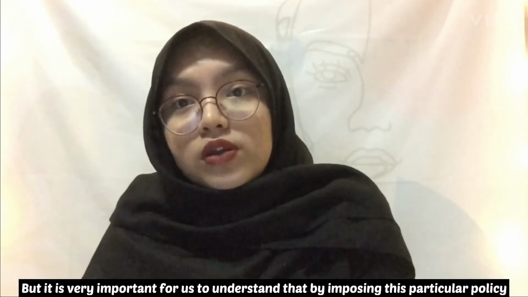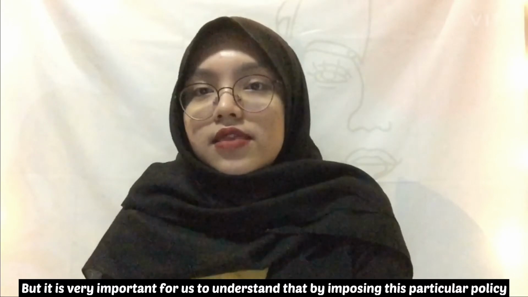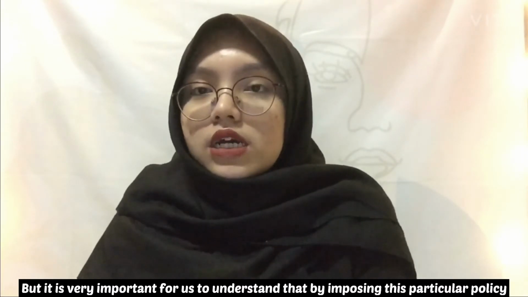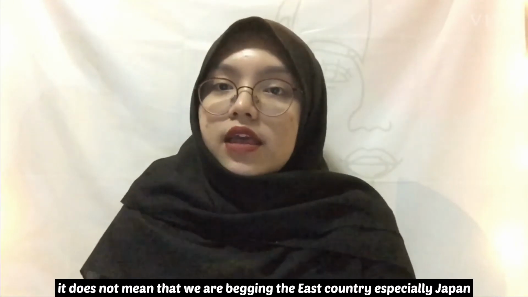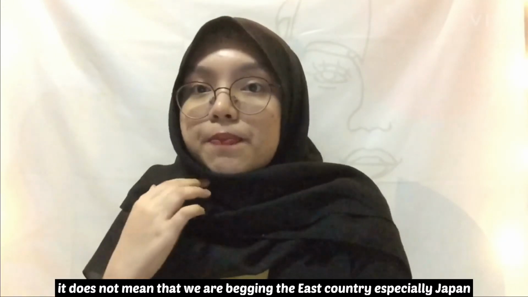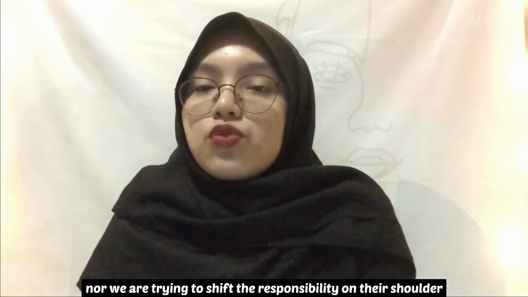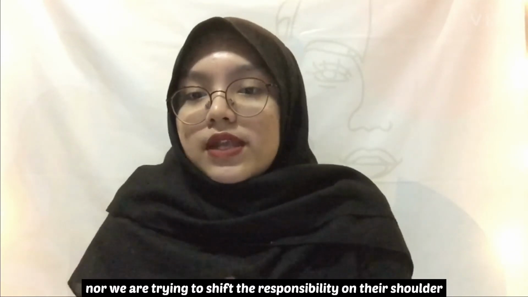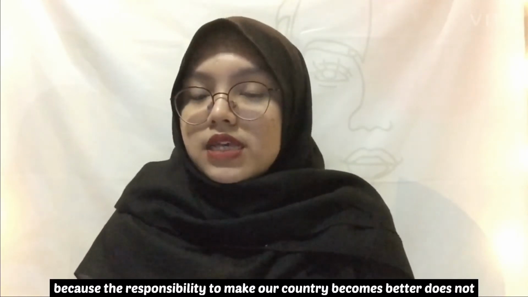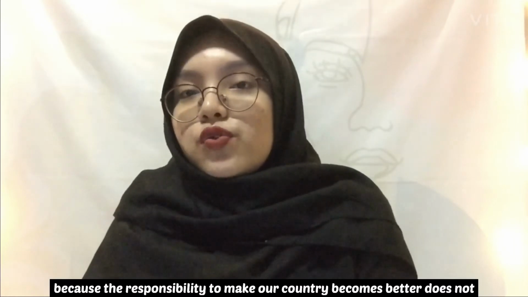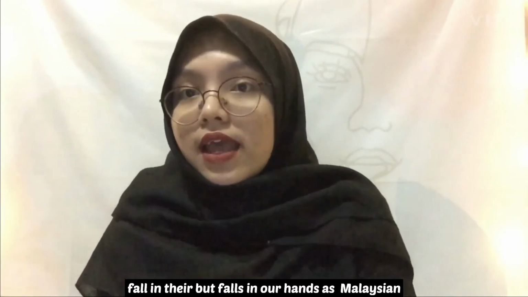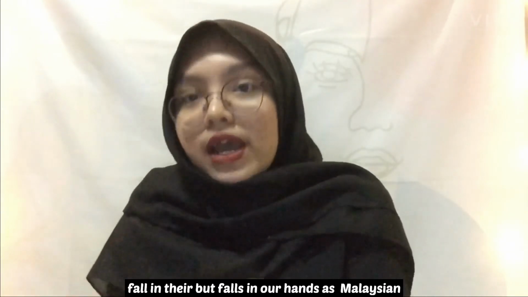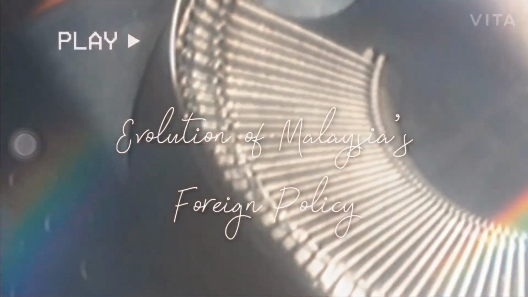But it is very important for us to understand that by imposing this particular policy, it does not mean that we are begging the East countries, especially Japan, nor are we trying to shift the responsibility onto their shoulders, because the responsibility to make our country better does not fall in their hands, but falls in our hands as Malaysians.